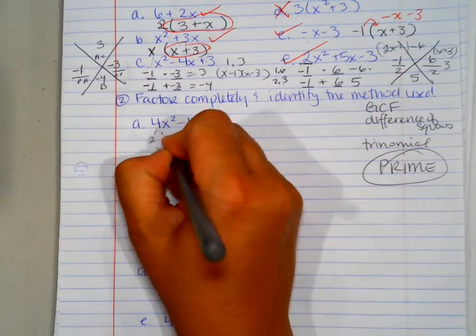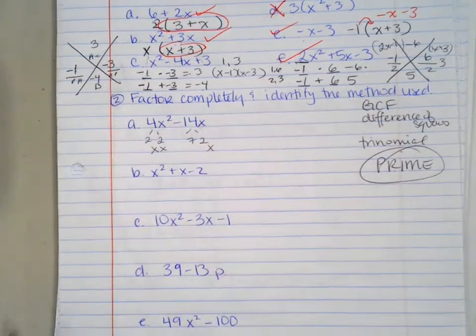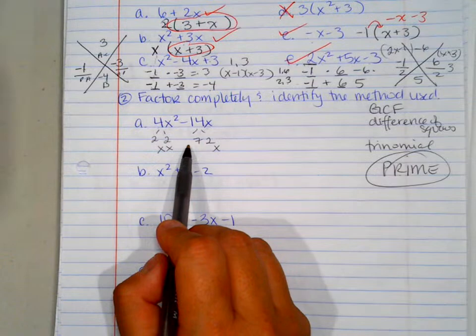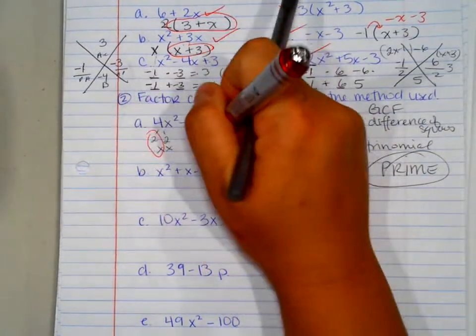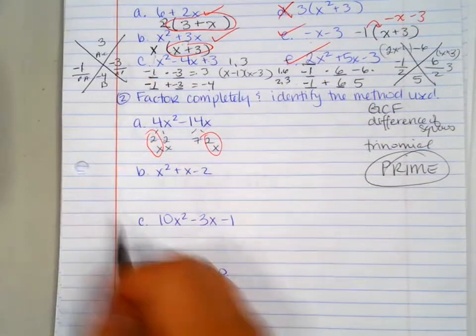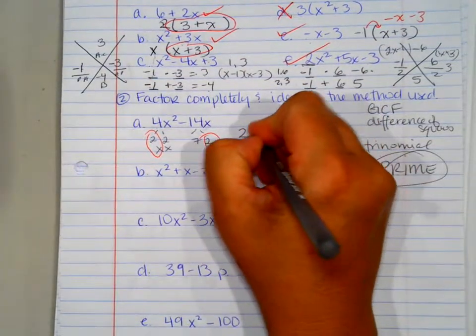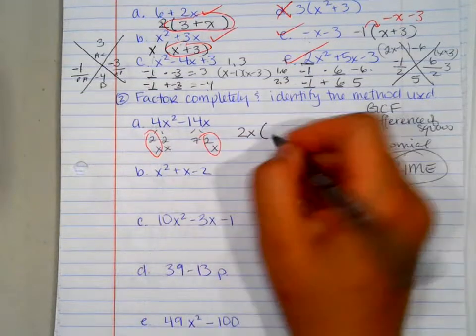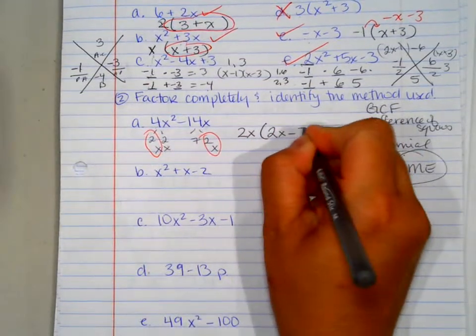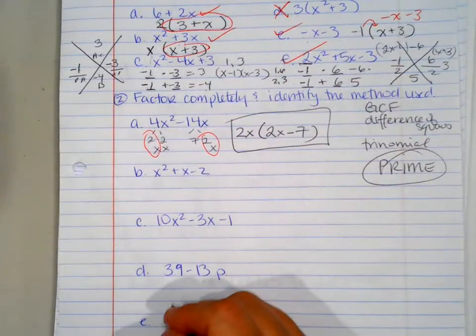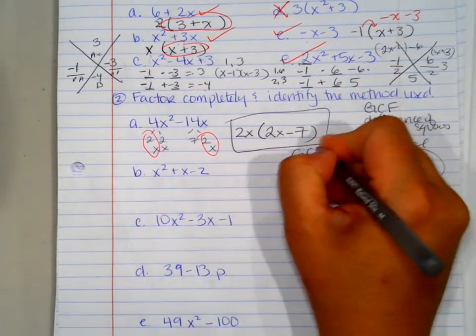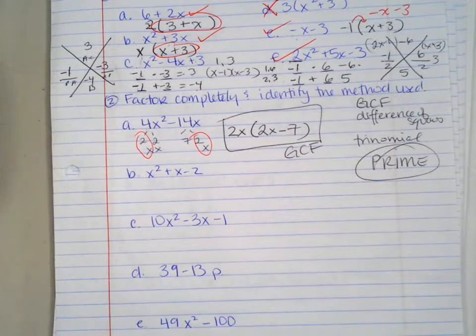I've broken it down as far as I can. What do they each have in common? Well, this one has a 2x and this one has a 2x. So I can factor out a 2x. And what am I left with? I'm left with 2x minus 7. Okay, that is your answer, and you used GCF.